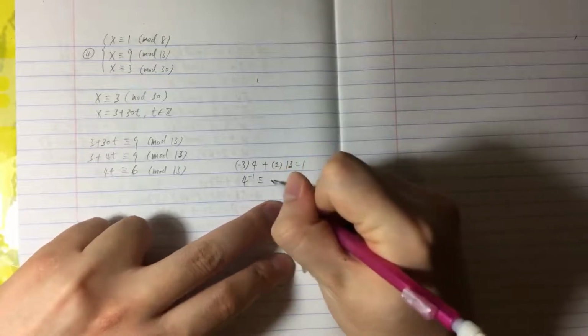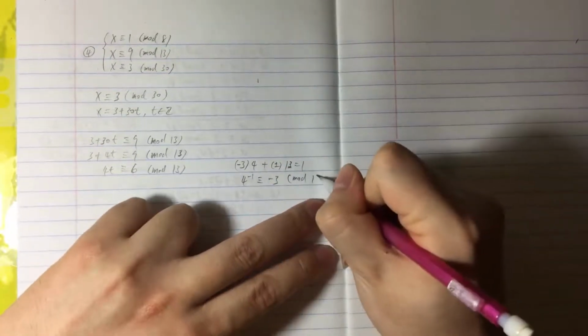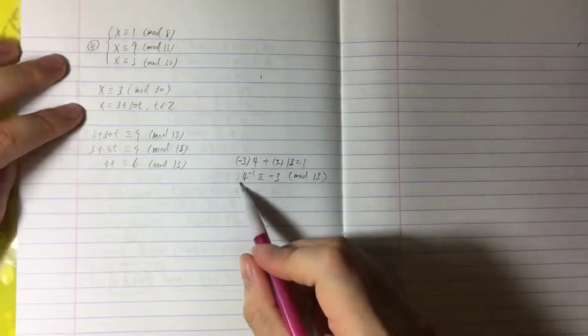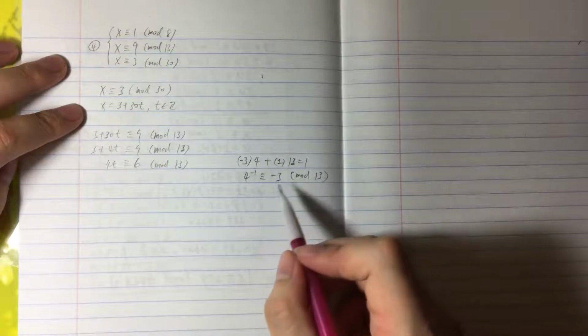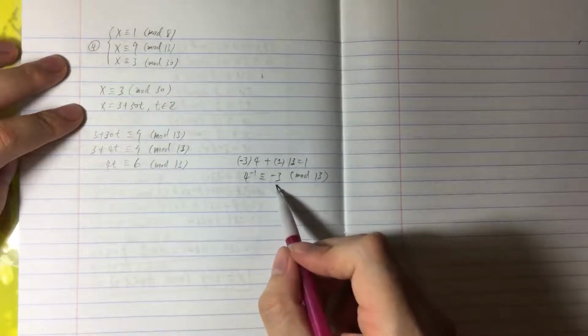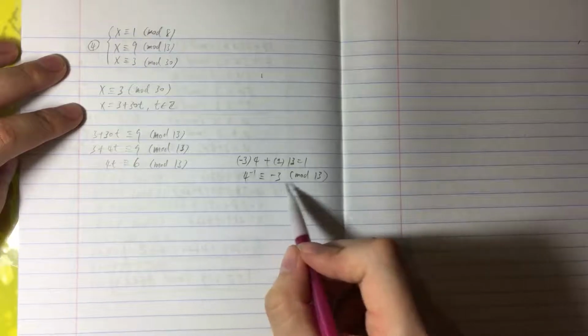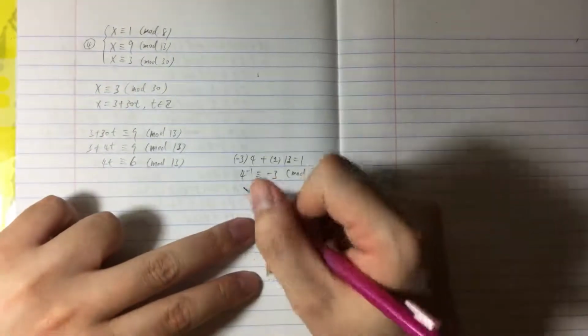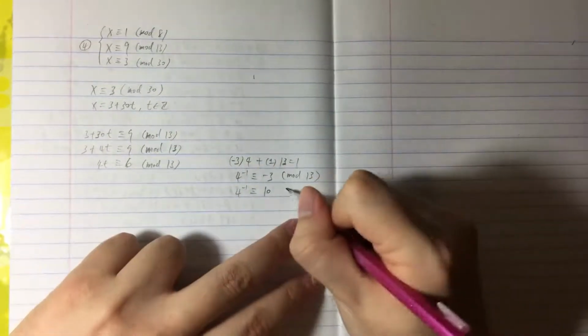So inverse of 4 is congruent to negative 3 mod 13. In general, we try to use a positive number here, so I can add 13. If I add 13 here, I get inverse of 4 congruent to 10 mod 13.